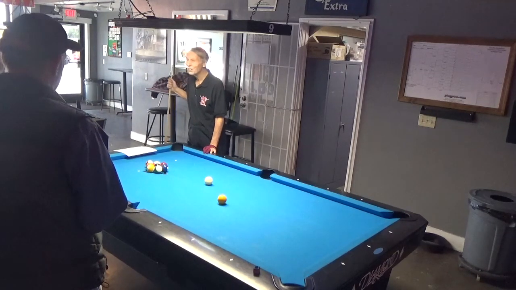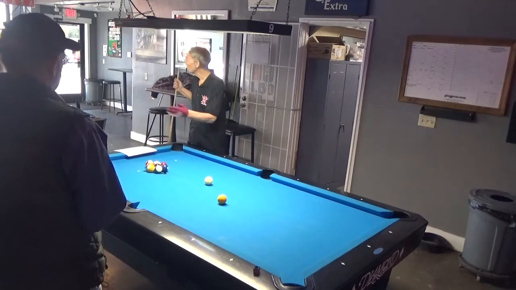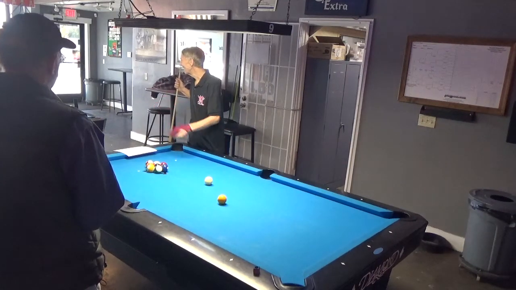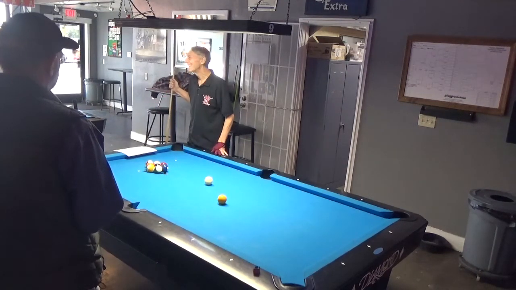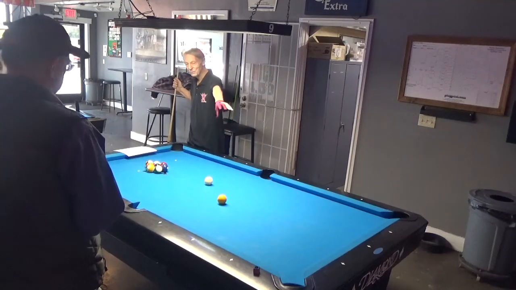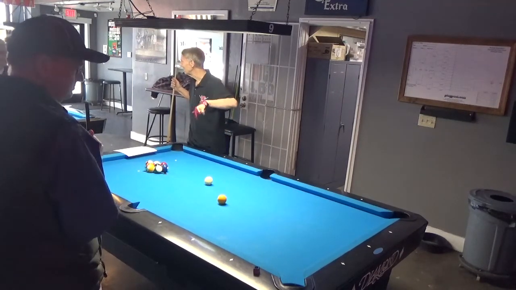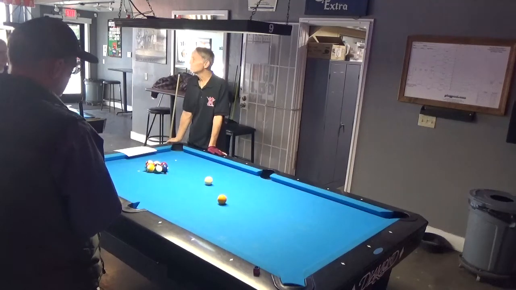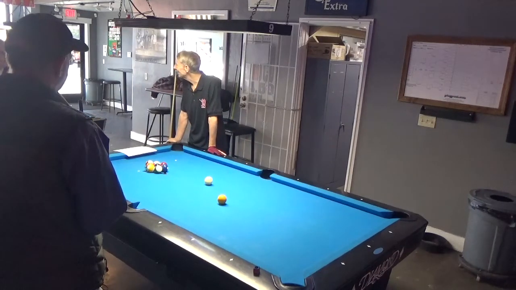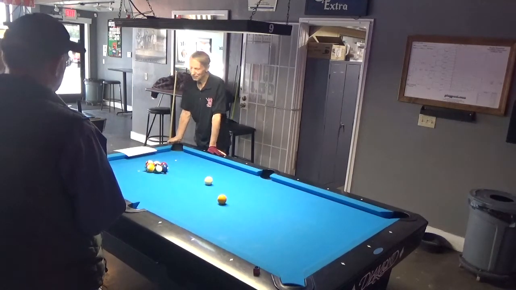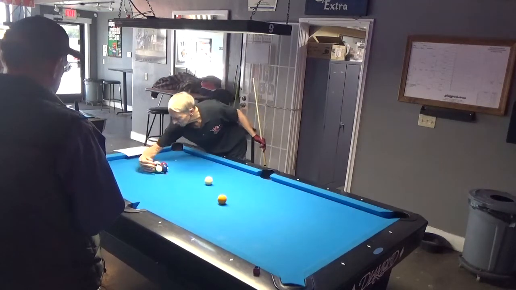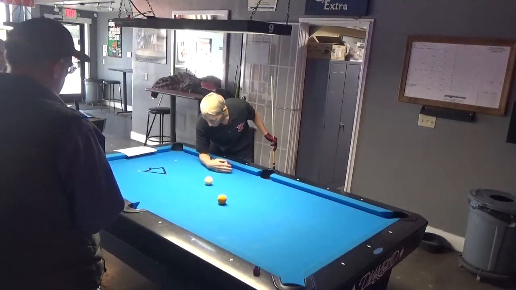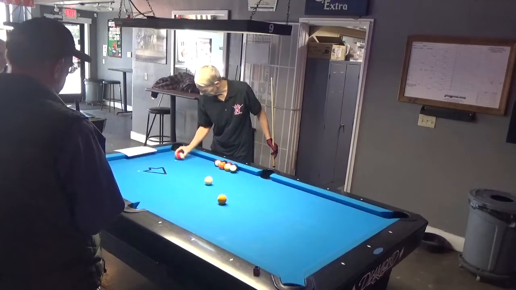In other words, the harder you hit the cue ball, the more it will deflect. All right? And also the distance from the object ball to the cue ball. And the only way you can really learn that is by practicing. But I do want to demonstrate real quick a few shots and why we do use English.